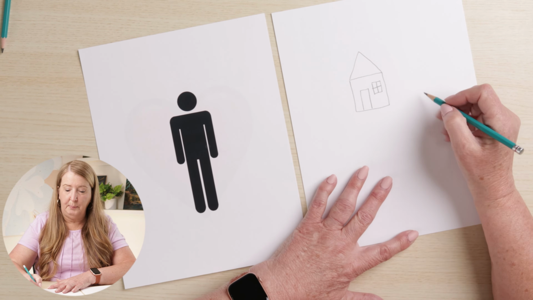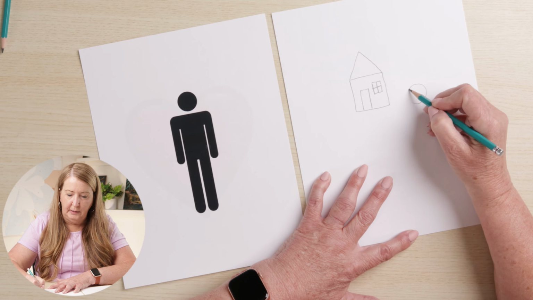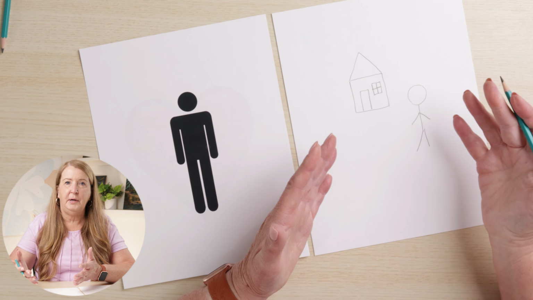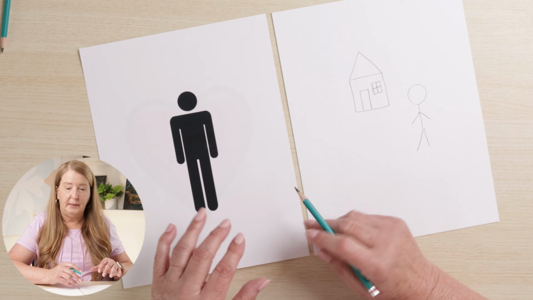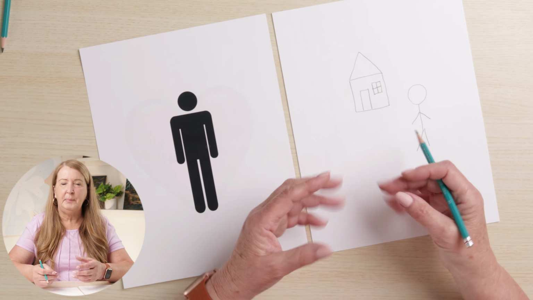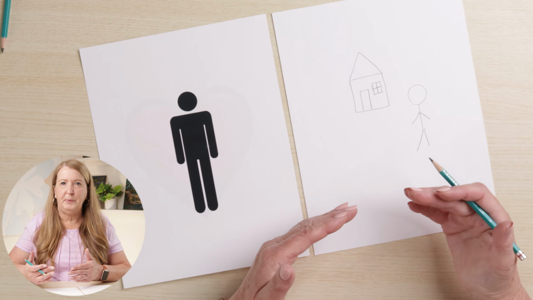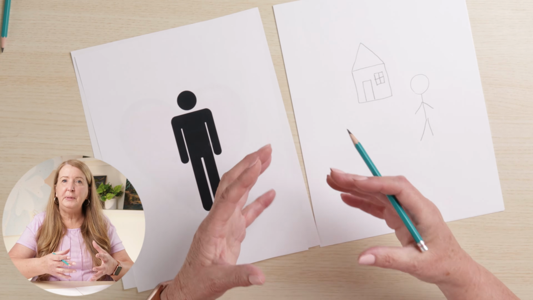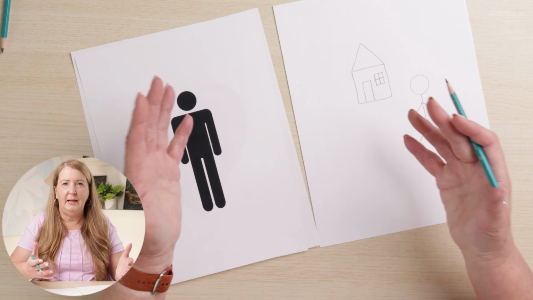When you're taught to draw a person, oftentimes we'll draw a circle and then we just draw a stick figure. And that is how we're taught to draw a person. And that's not what a person looks like. So it's easy to slide back into that symbolism and to actually draw a symbol of something without even realizing you're doing it.